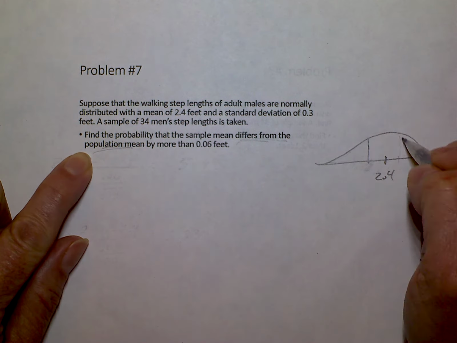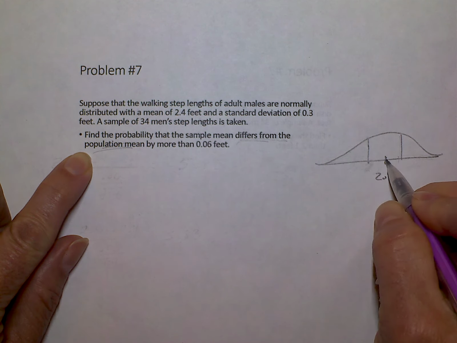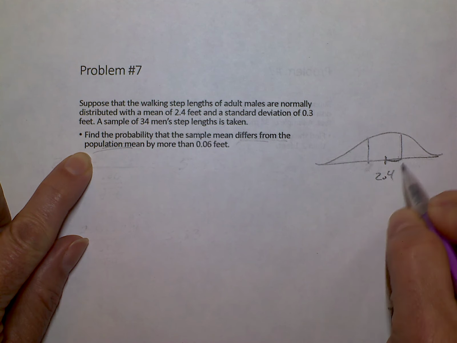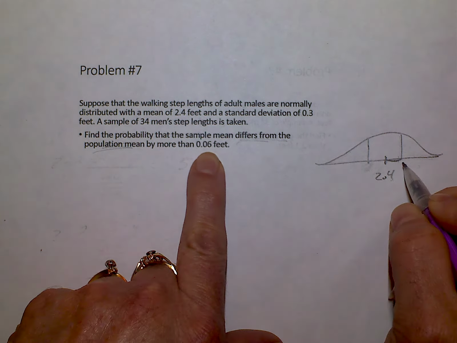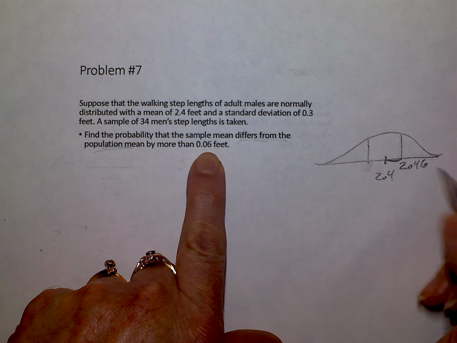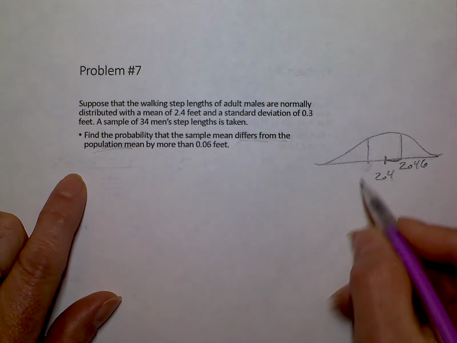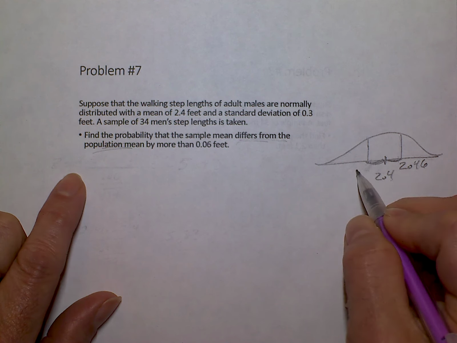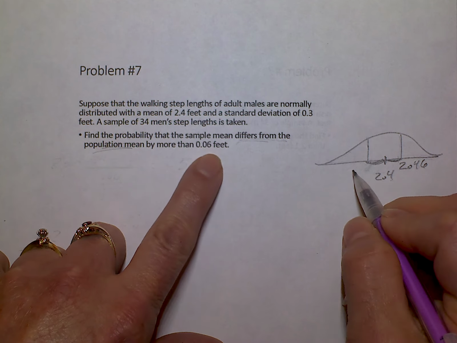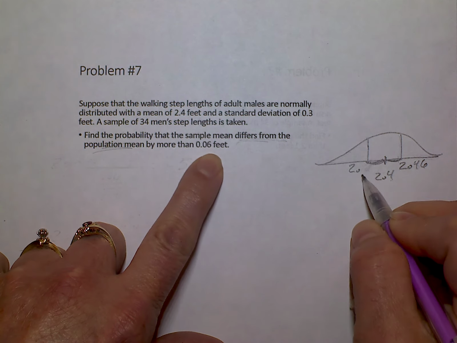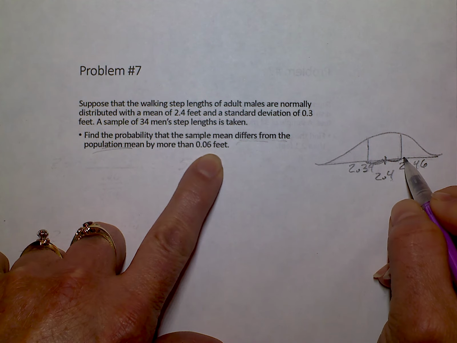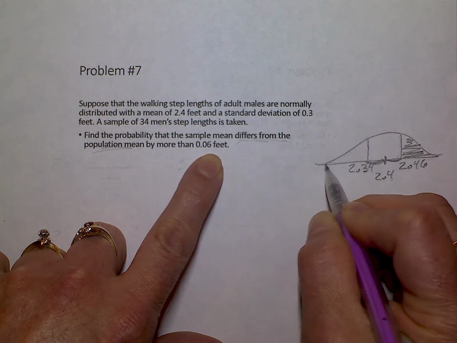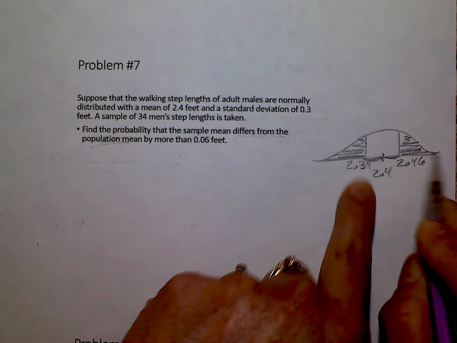I could differ by being more than 2.4 by a difference of 0.06 feet, so 2.46. Or I could be down here 0.06 feet, which makes it 2.34. I want to differ by more than that difference.